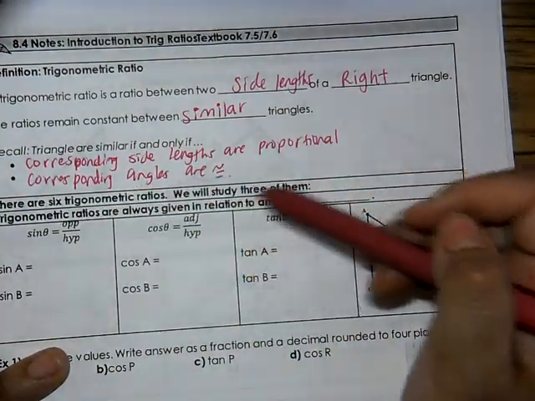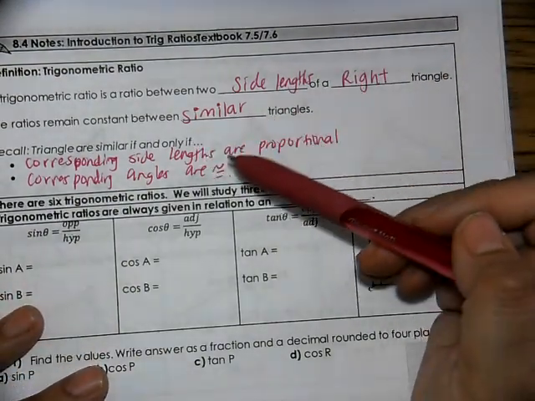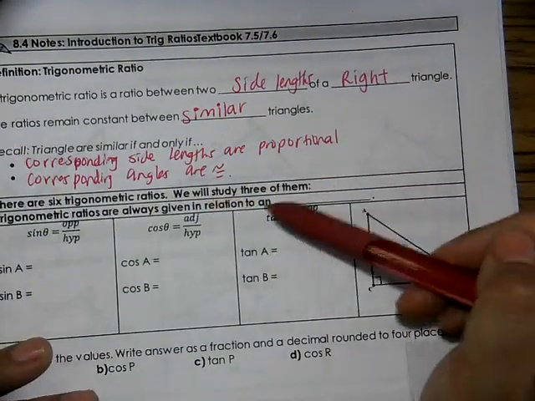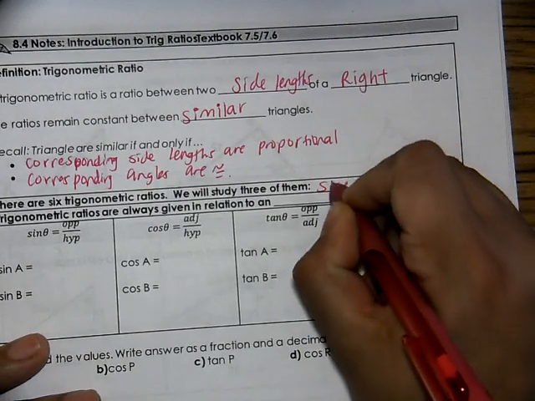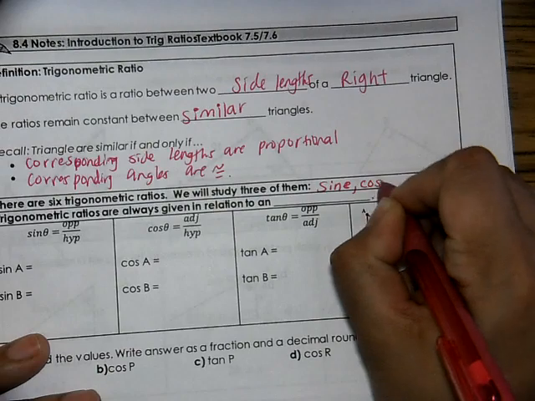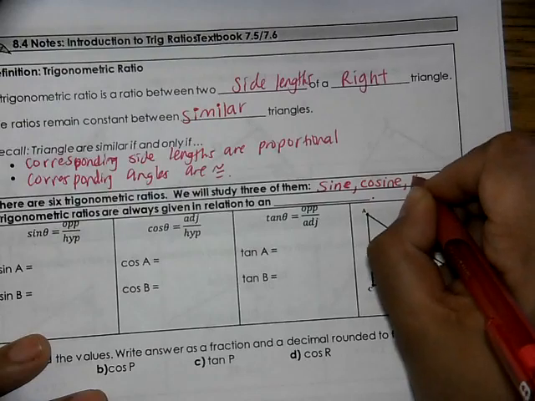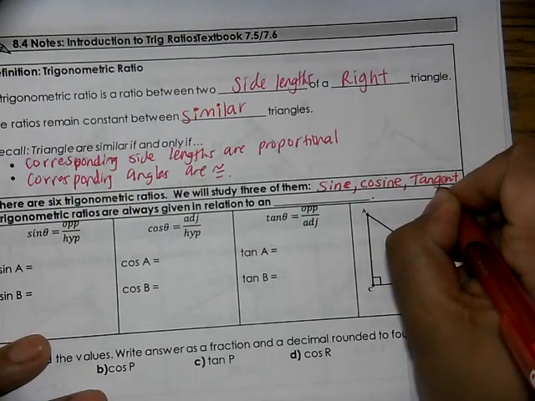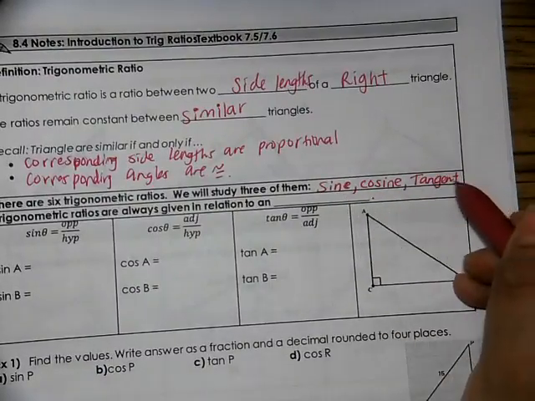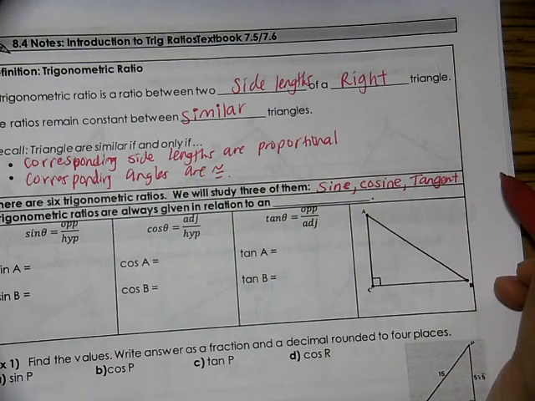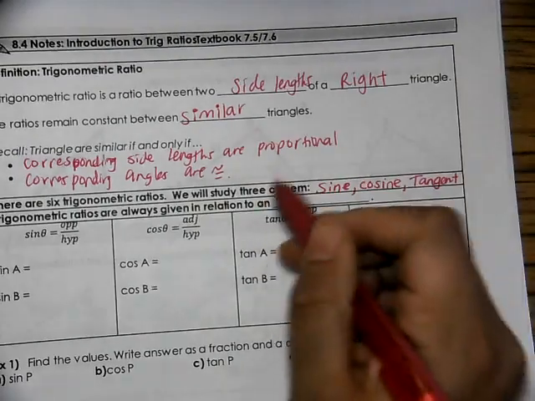Well, there are actually 6 trigonometric ratios that exist. That means someone decided how to find the ratio between sides of a right triangle, but we're only going to focus on 3 of them this year. Specifically, those are going to be sine, S-I-N-E, and then we have the word co in front of sine, so it becomes cosine. And finally, the last one is called tangent, similar to the word you've probably heard before, like when someone goes on a tangent. We'll show what each of these mean. Those are the only 3 we're going to cover this year. Maybe next year in Algebra 2 or Trig you will do the rest, and then in Pre-Calc you would see the rest of them as well.